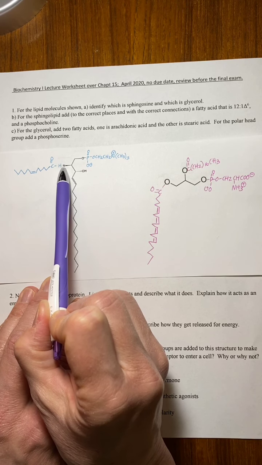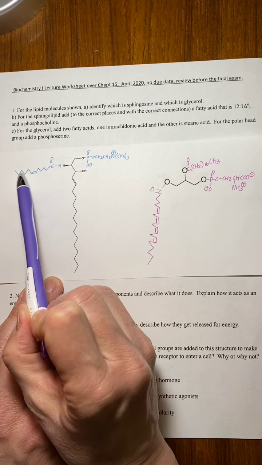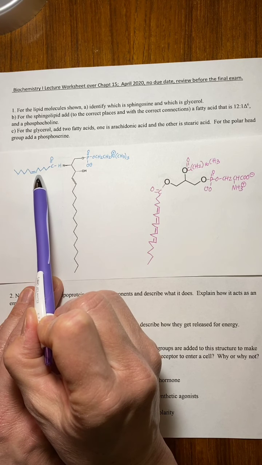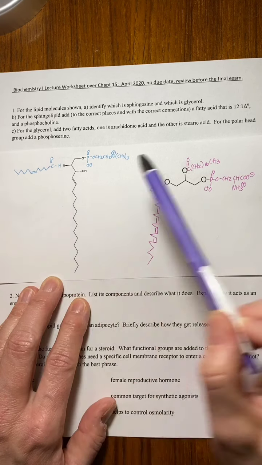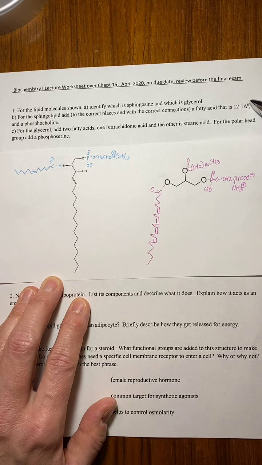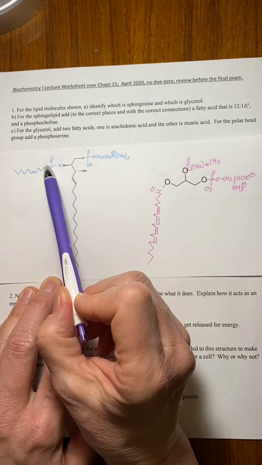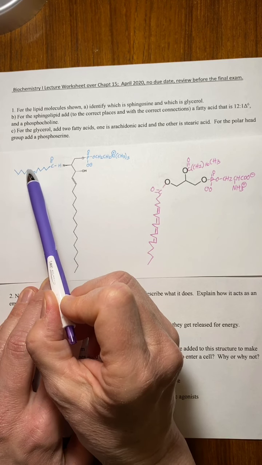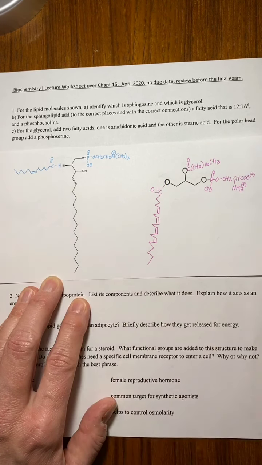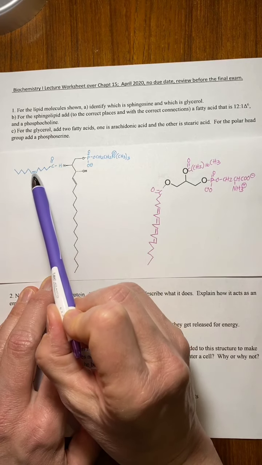So remember, fatty acids have carboxyl groups and then a hydrocarbon chain. How do we know to put this double bond here? That's the nomenclature here. So it's got 12 carbons. 1, 2, 3, 4, 5, 6, 7, 8, 9, 10, 11, 12. It has 1 double bond, that's there.